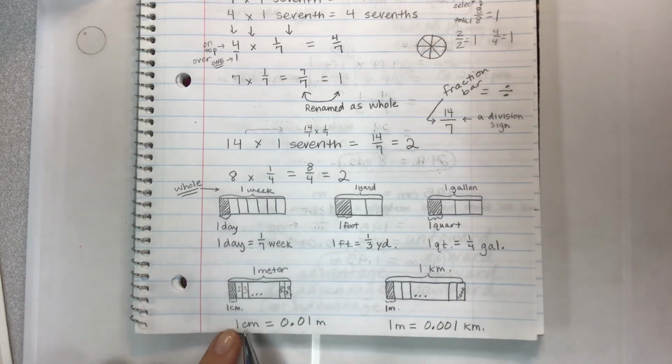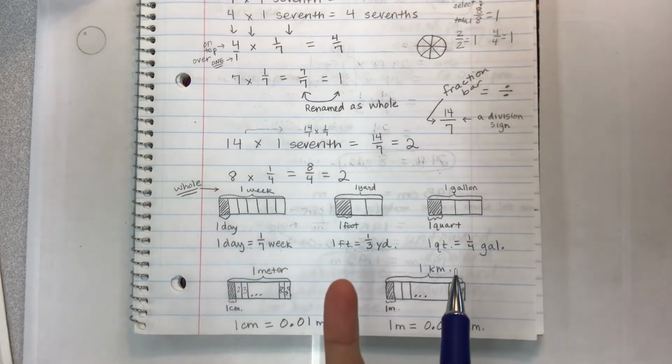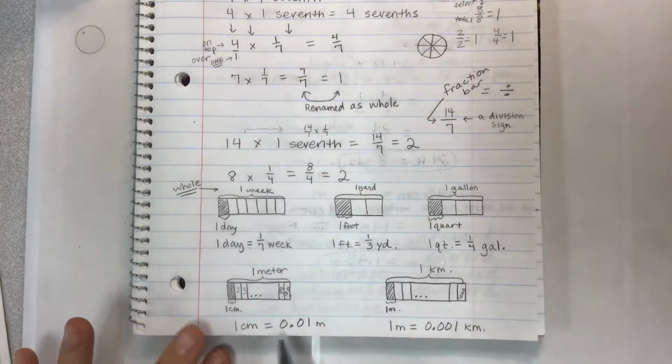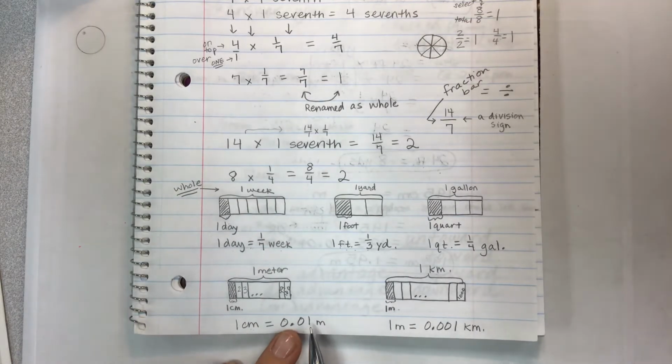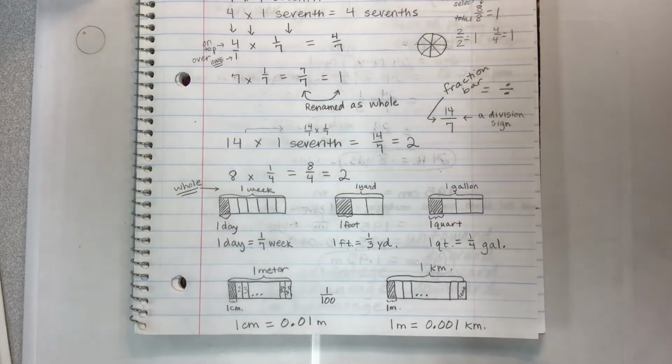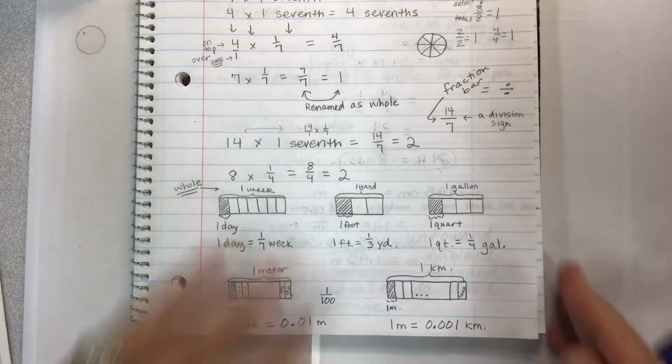Now, remembering that 1 centimeter is a teeny tiny measurement, about the width of my pinky or my pencil, then it is appropriate that it would only be 1/100th of a meter. And remember that 1/100th can also be written this way. And then 1 meter, going from a small to a larger unit, is going to be 1/1000th of a kilometer.